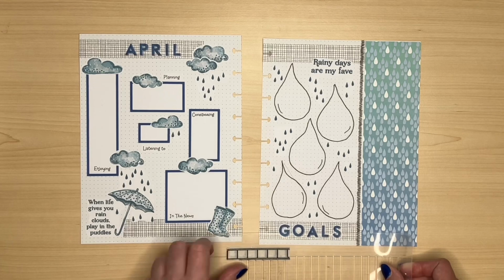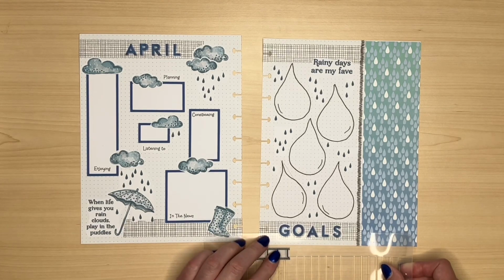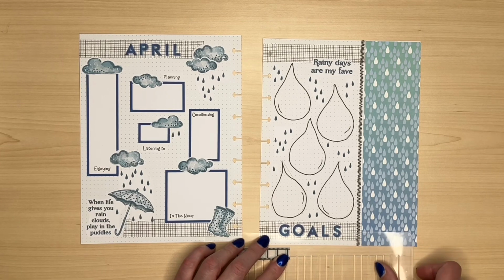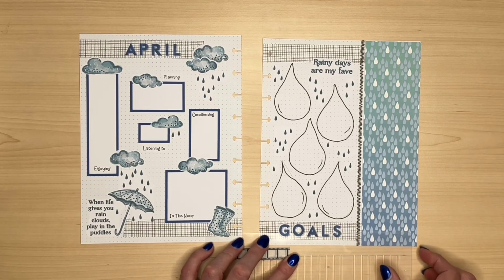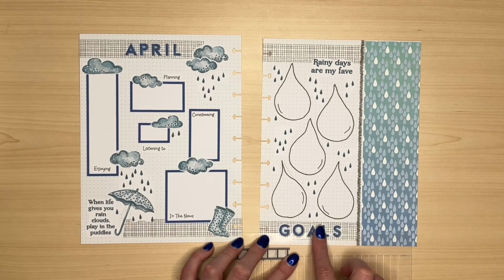And just making sure I get it straight. Keeps moving. I think that's straight. Let's just check. Yeah, I think so. It will do.